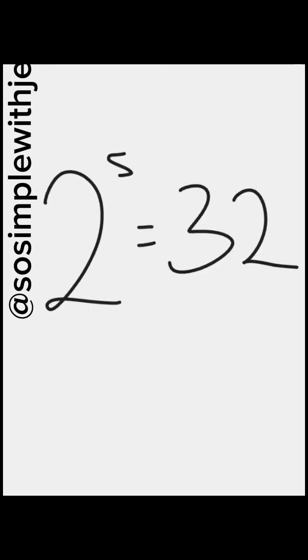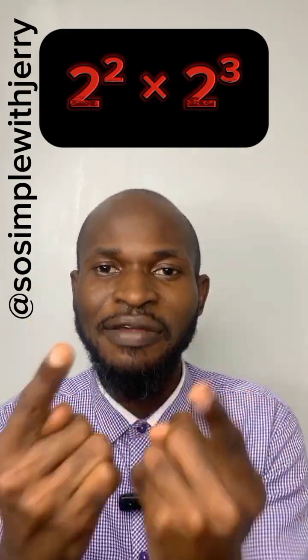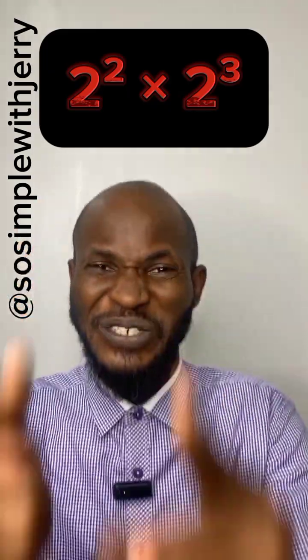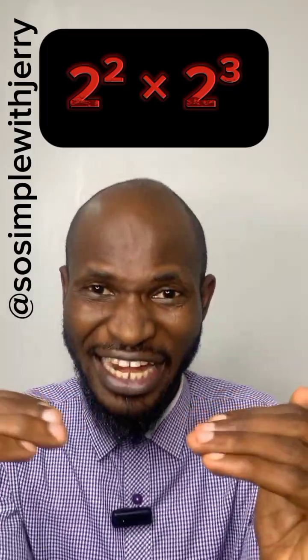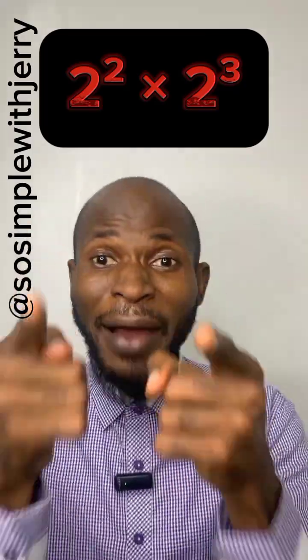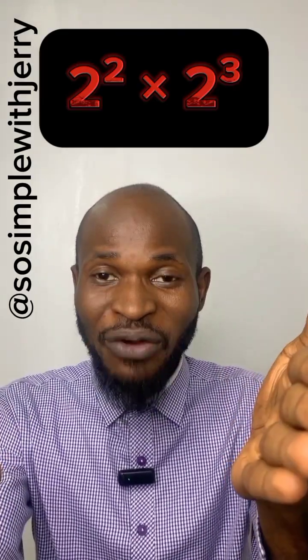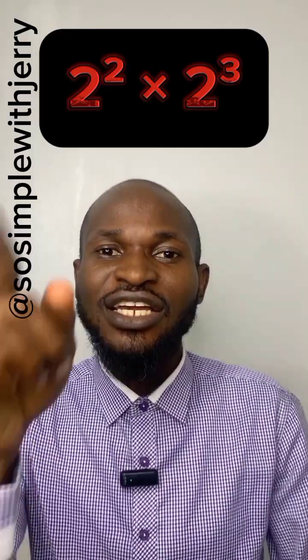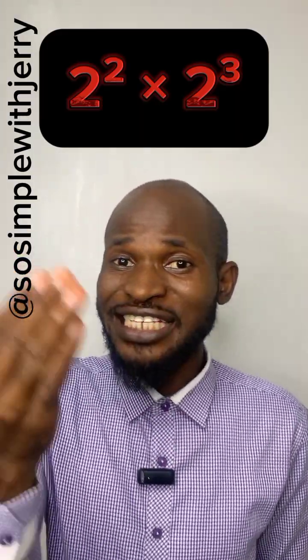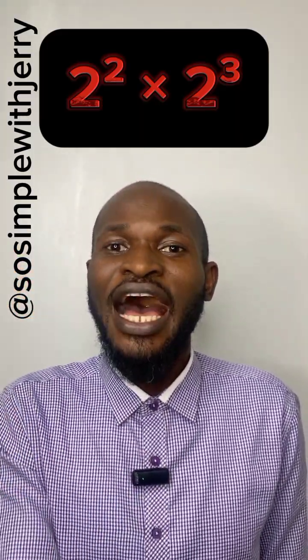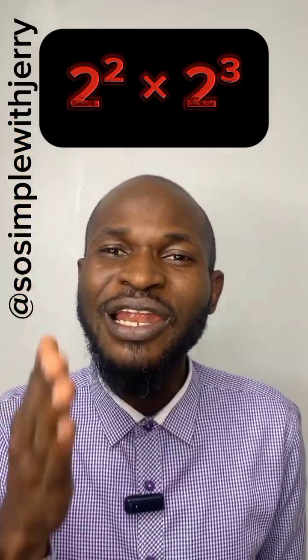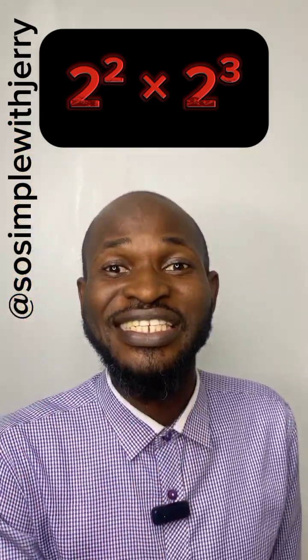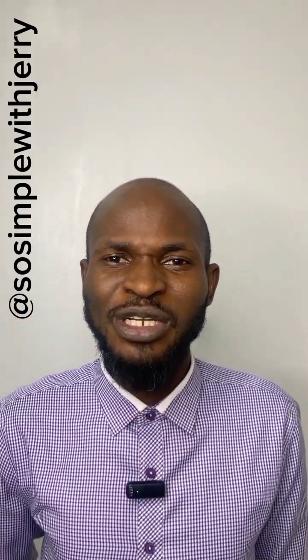If you find two similar bases in indices and you're multiplying and you have powers, add the powers, as far as it's a multiplication sign that is binding them together. When you add the powers, you get 2 raised to the power of 5, like what you've just seen. By expansion, we got 2 raised to the power of 5, which is 32. And by applying the law of multiplication, we've gotten 2 raised to the power of 5, which is still 32. There you go with the law of multiplication of indices.